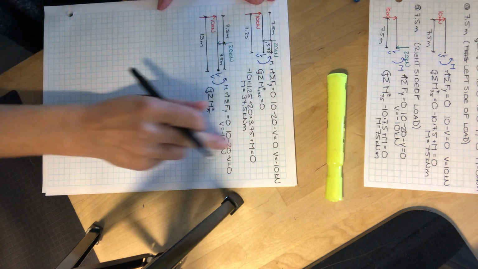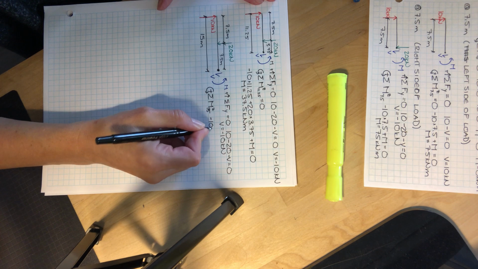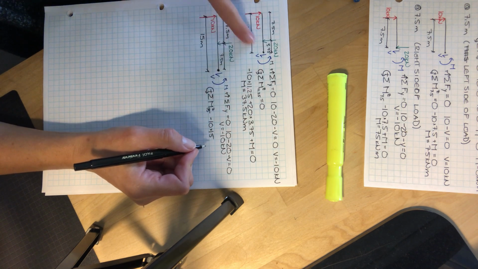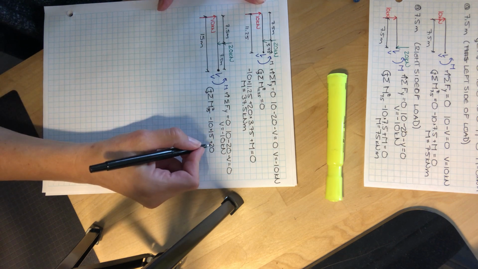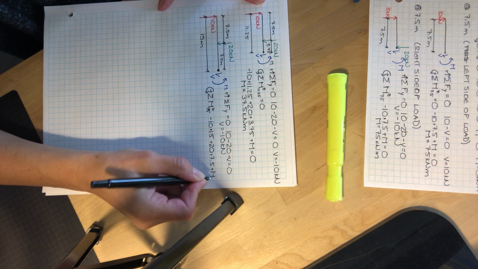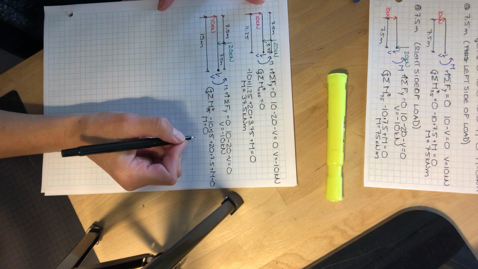We have our 10 kilonewtons trying to spin it in that direction, which is minus 10 times our 15 meters. We've got our 20 kilonewtons trying to spin it in the positive direction, so 20 kilonewtons times 7.5 plus our moment equals 0, M equals 0.